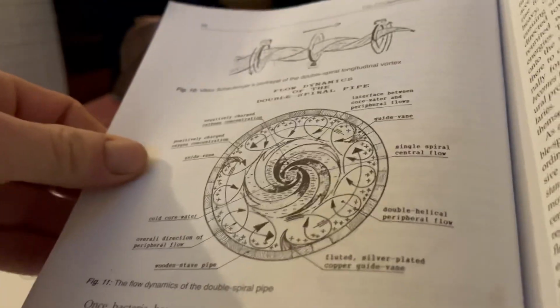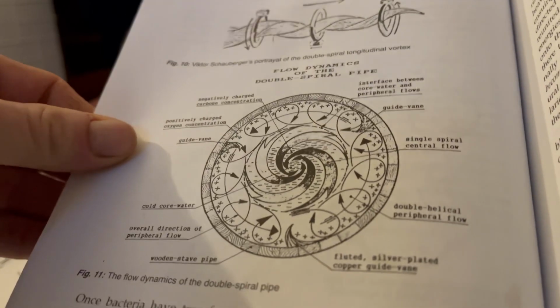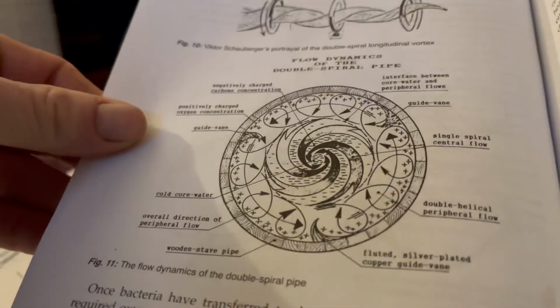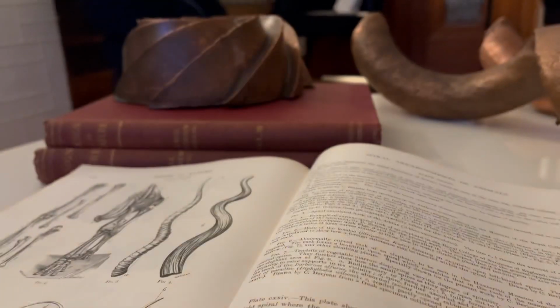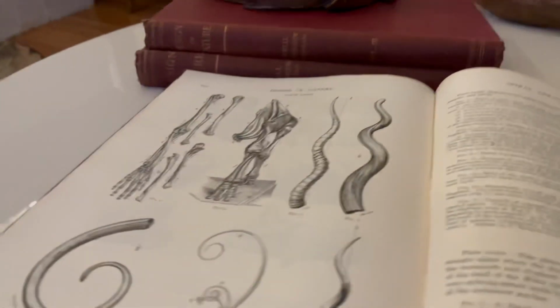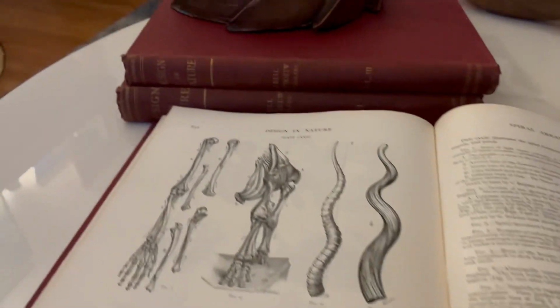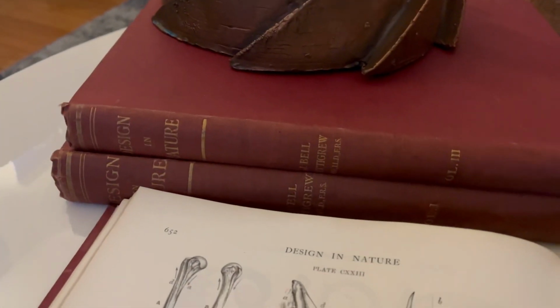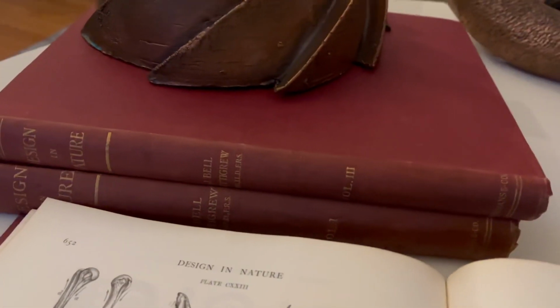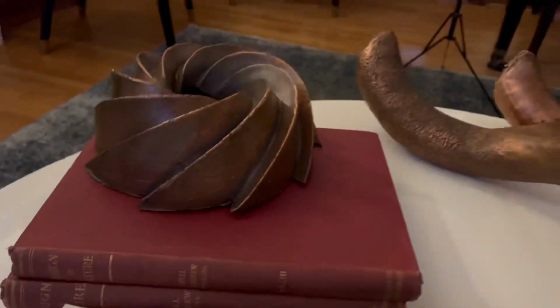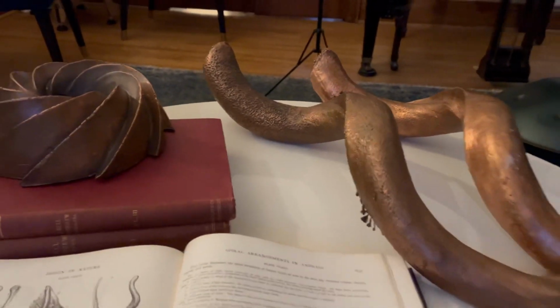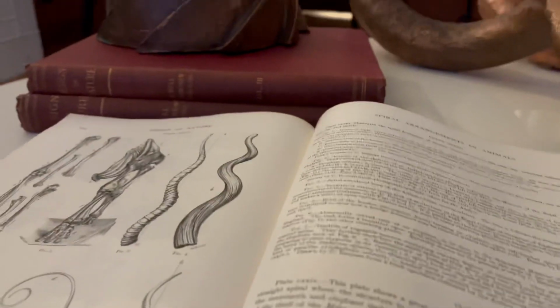And there's a great image of the double spiral flow pipe. So, I've got some books in front of me here as well. These are the Design in Nature series by J. Bell Pettigrew, and some electroform pieces. Okay.